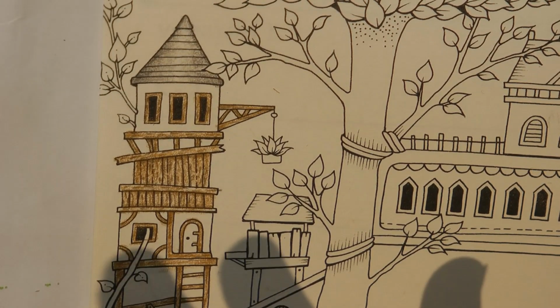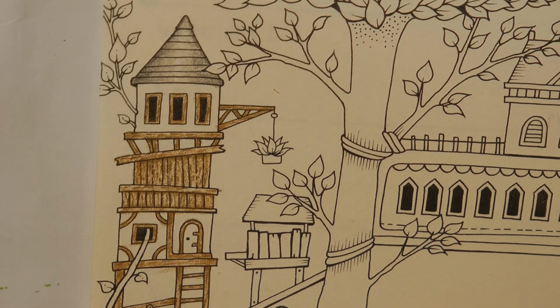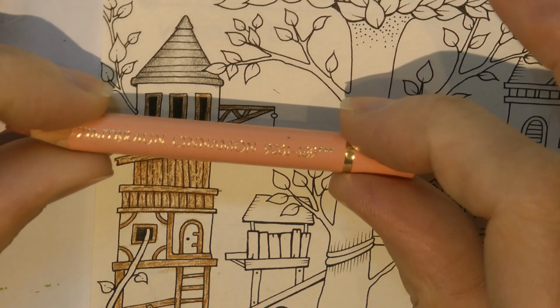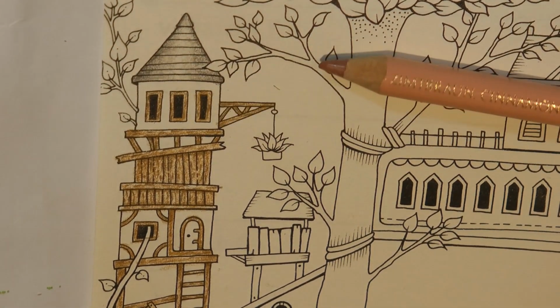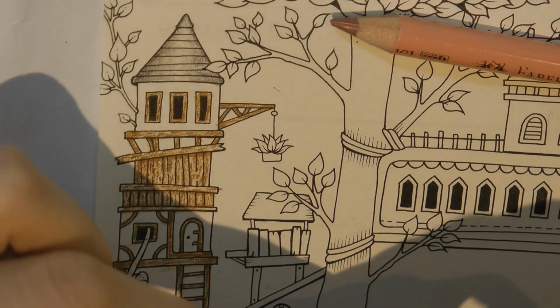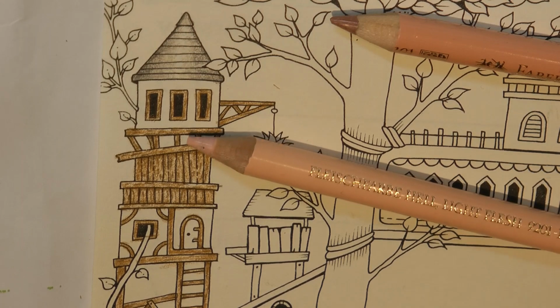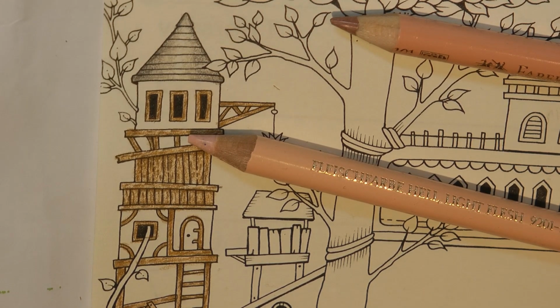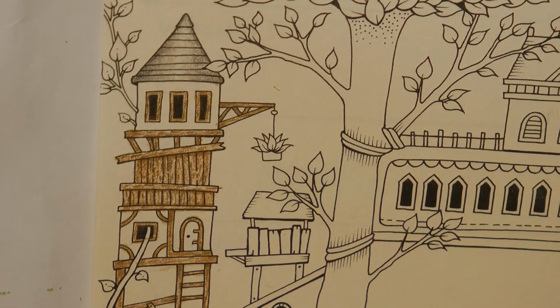Now I want these to be quite an earthy colour again, and I'm having a look at what I've got. Ouch. Sorry, I've got a sore shoulder. I think the cinnamon might be a possibility, but it's a little bit too orangey. We've got this one, which is the light flesh. What I really want is a Prismacolor beige or a Derwent Lightfast wheat, but I don't have either of those with me, so I'm going to go with the light flesh.